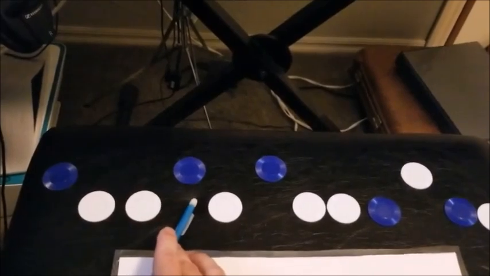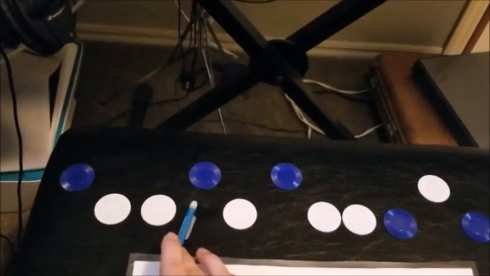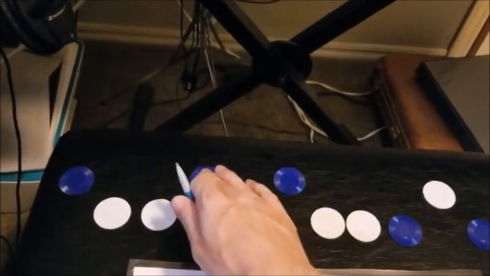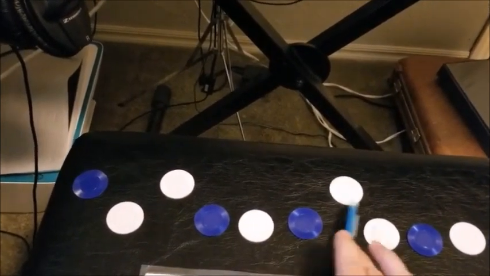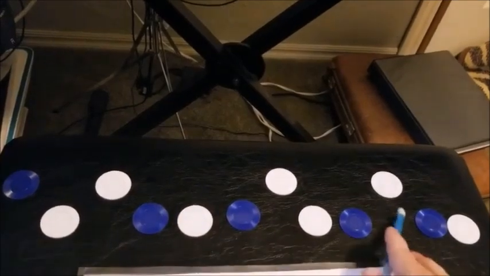D flat, B flat, D flat, E flat, and G. In third inversion, 2, 4, 3. Here. All right. C7 in third inversion: B flat, C, E, G. Next note is going to be the B. This is our final one.